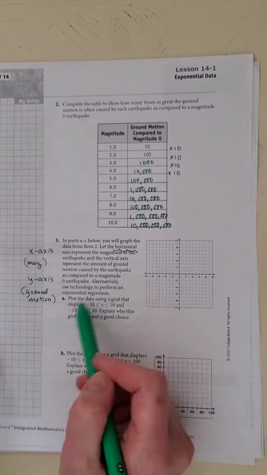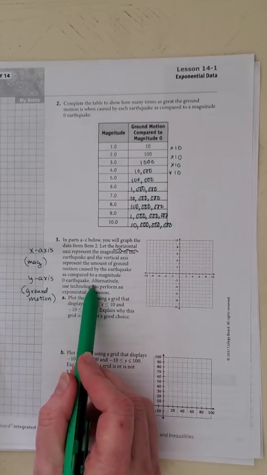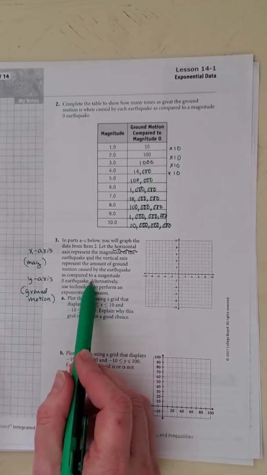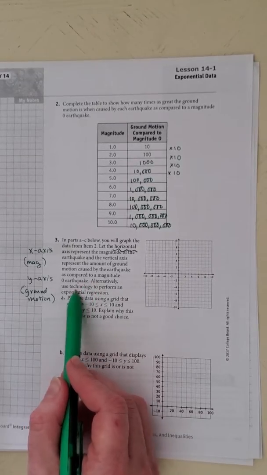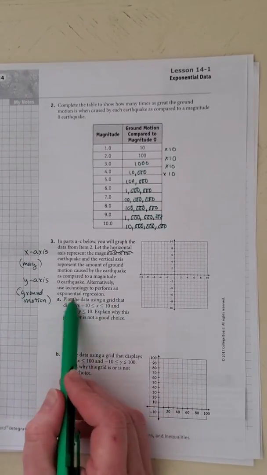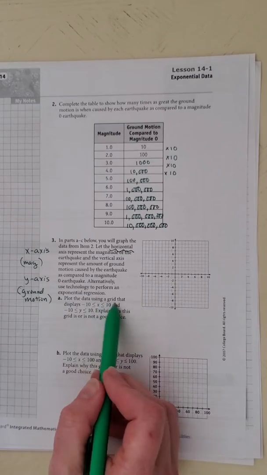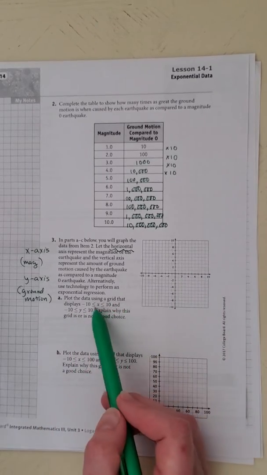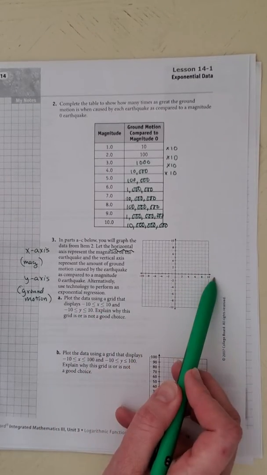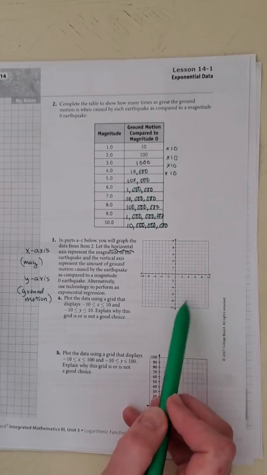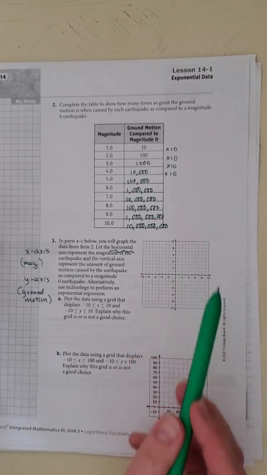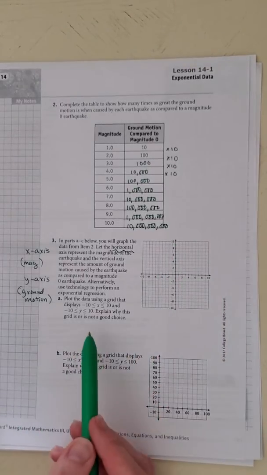All right, you could also use a graphing calculator, it says. So it says, alternatively, you can use technology to perform an exponential regression. We'll talk about that later. Right now it says to plot the data using this grid. So they want us to use a grid that's from -10 to 10 on the x-axis and from -10 to 10 on the y-axis, and go ahead and graph your data.